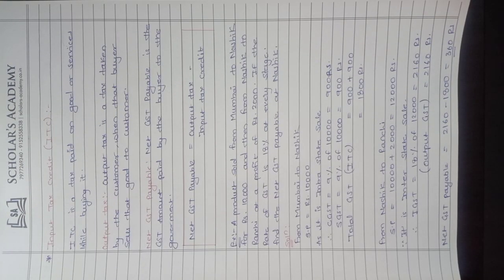The next topic is input tax credit, that is ITC. To understand input tax credit, we need to understand some terms: what is ITC, what is output tax, what is net GST payable. The first one is input tax credit, that is ITC. Sometimes it is also called input tax.